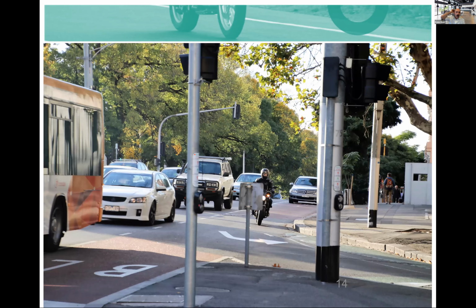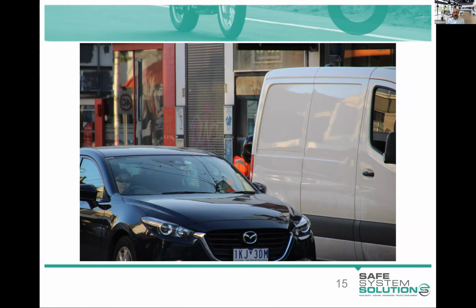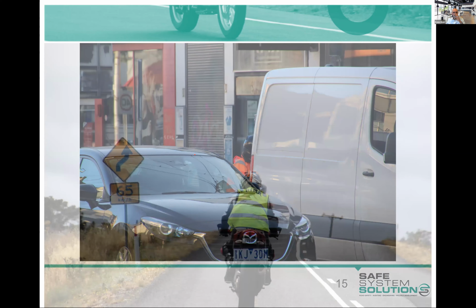But just the small nature of a bike means they're hidden behind small things. Little sign there, hiding half a bike as an example, and even vehicles. So when we're looking at designs, we want to think about where vehicles will prop and what sight lines that'll block, and motorcyclists will be easily hidden behind vehicles.